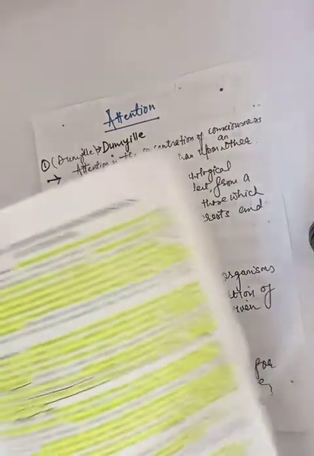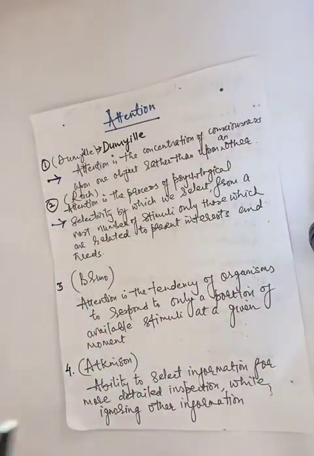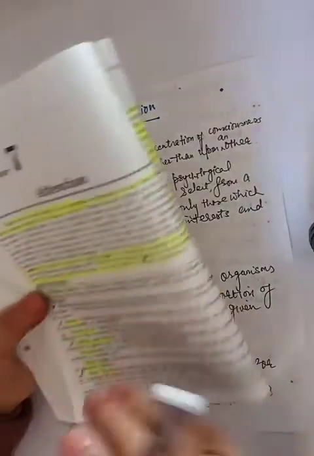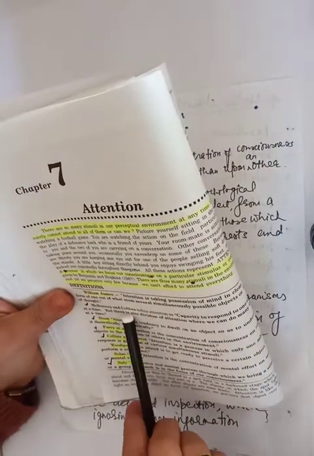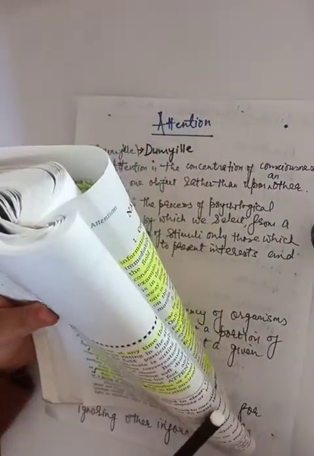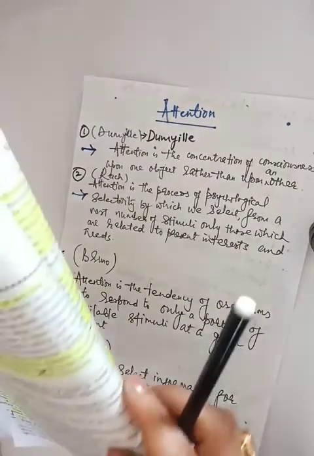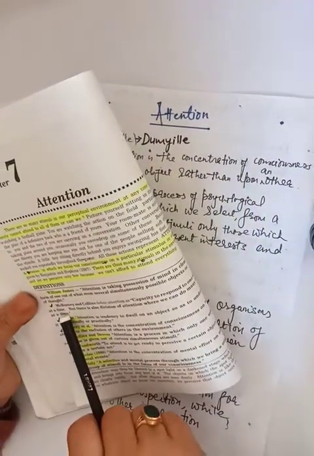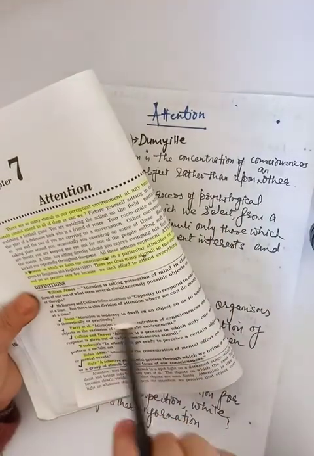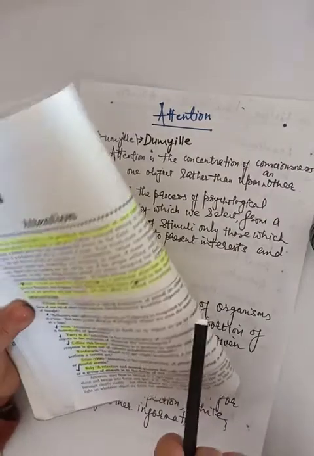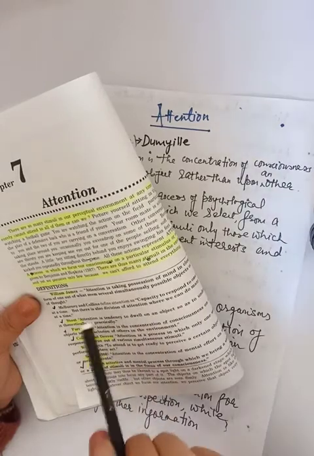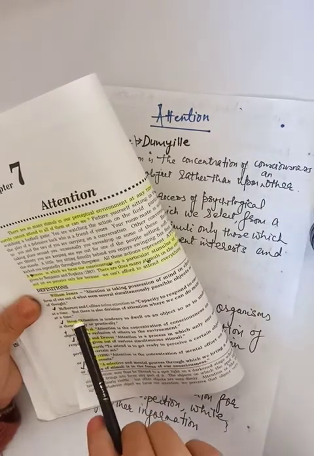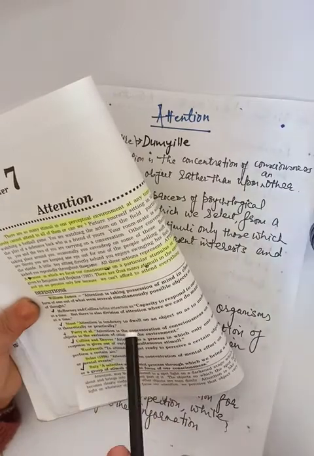Then some more definitions of attention which you can refer to in your book, that is Shashi Jain. In this book there is a definition by McBurney and Collins: capacity to respond to one stimulus at a time. So according to McBurney and Collins, attention is the capacity to respond to one stimulus at a time. When we respond to one stimulus at a time, that means we are paying attention to that very stimulus. But there is also division of attention where we can do many things at a time.